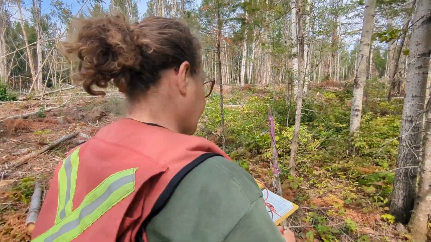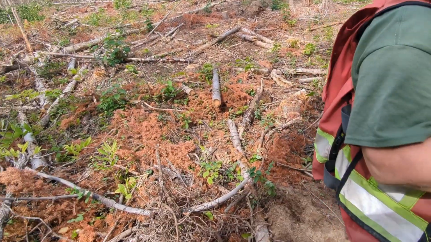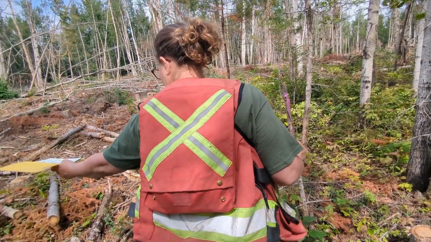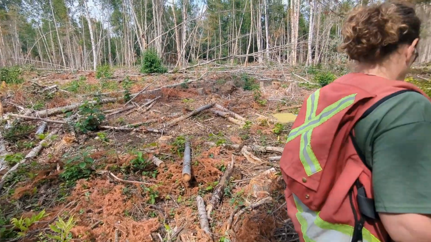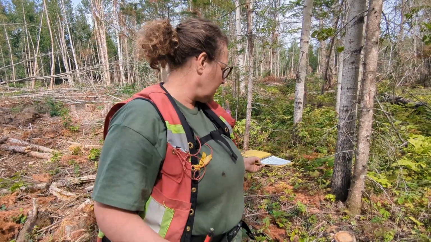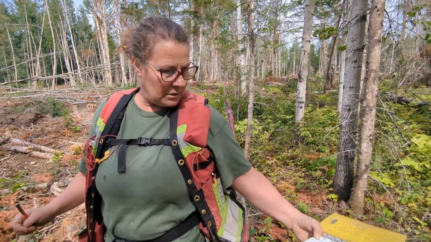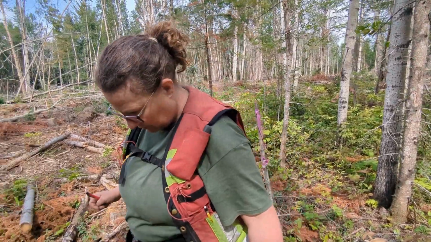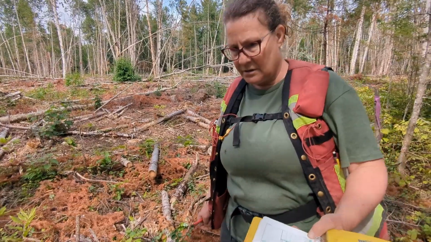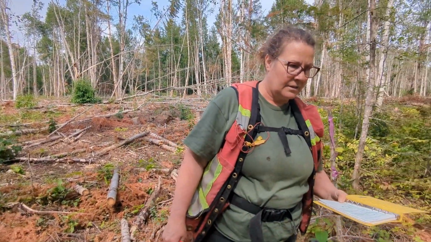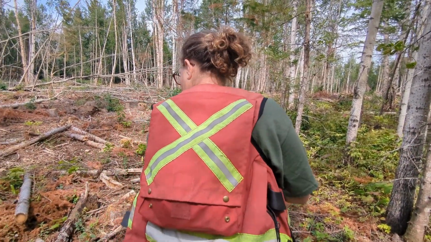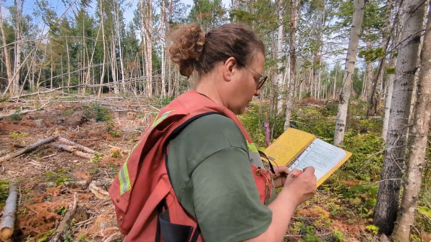And then regen is everything below my chest height. So what have I got? I know I got a lot of deciduous. 2, 3, 4, 5, 6, 7, 8, 9. I'm going to say 10. They're mostly all cottonwoods. I'm going to say they're all cottonwoods.